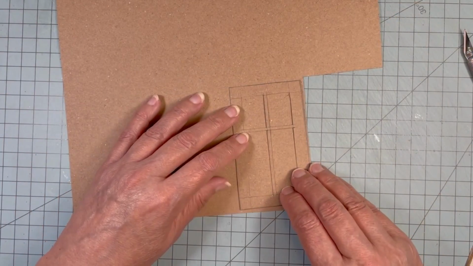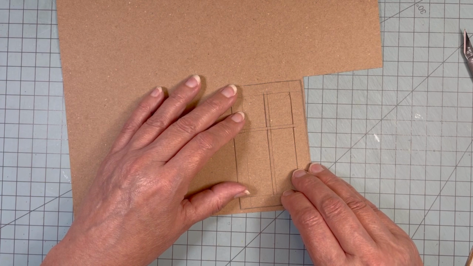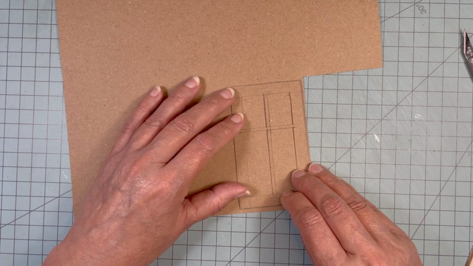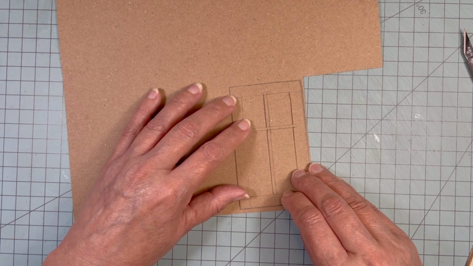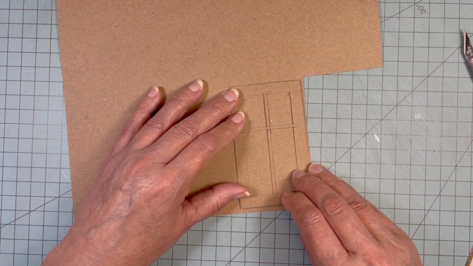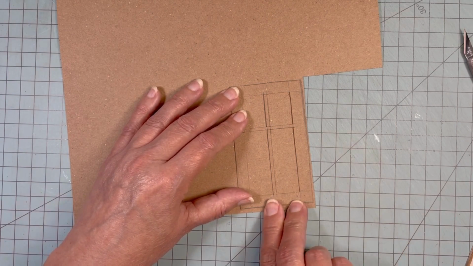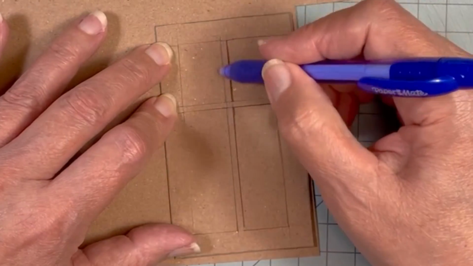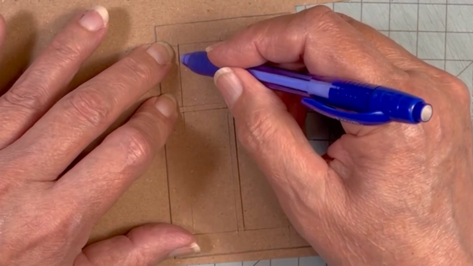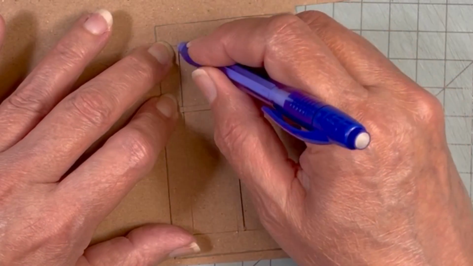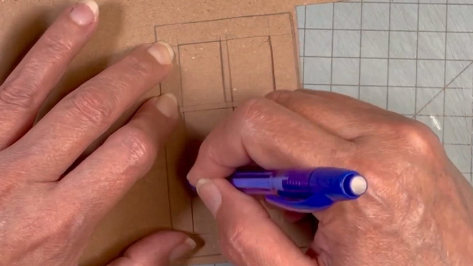But I am going to trace part of this one, because this is how you will create the next layer of your window. I'm not going to trace any of this inside lines, but I am going to trace the outside lines.